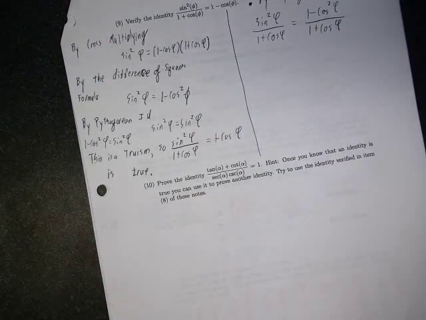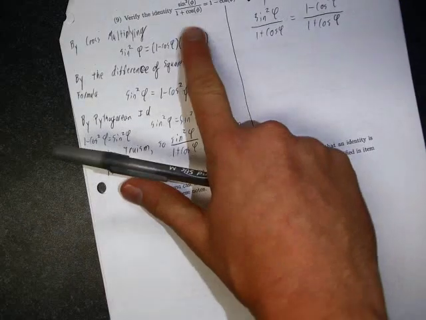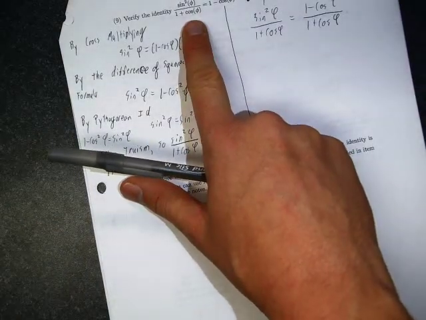From there, I think we could factor the numerator and then see some stuff that cancels. So there's another approach. There's more than one way to prove a thing. So this would be the take the more complicated side and simplify approach.